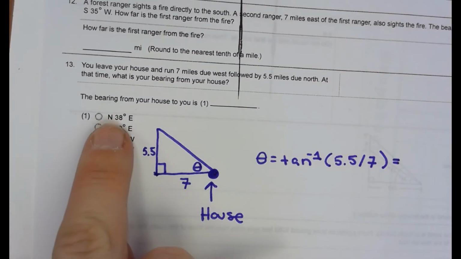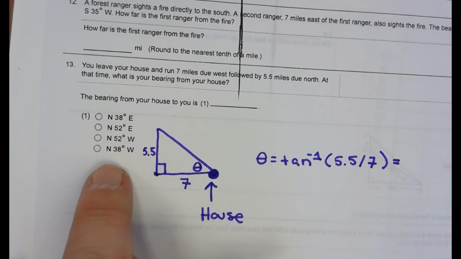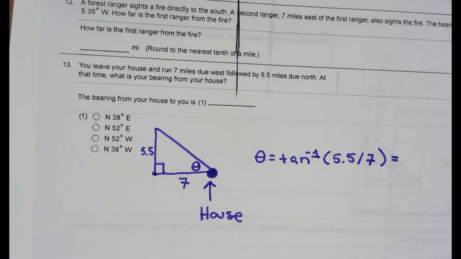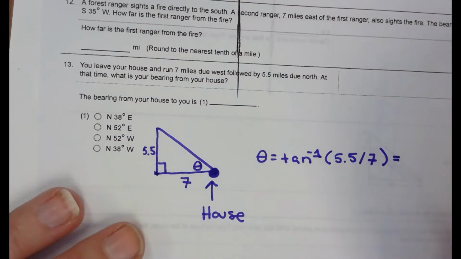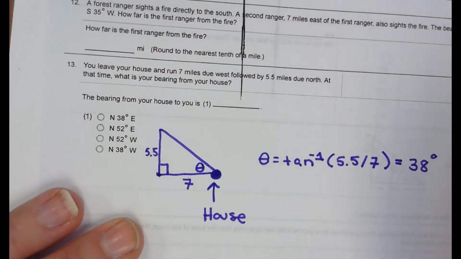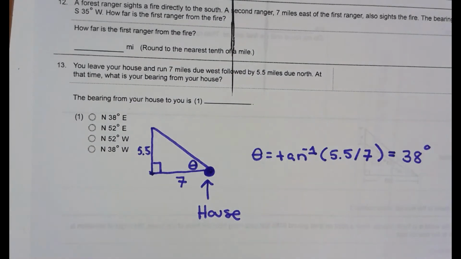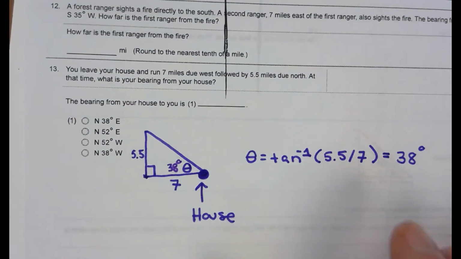I'm looking at all these degrees. None of them have decimals, so give me the closest, nearest. 38 degrees? Okay. Now here is where we need to get a little bit crafty. It says, what is your bearing from your house?